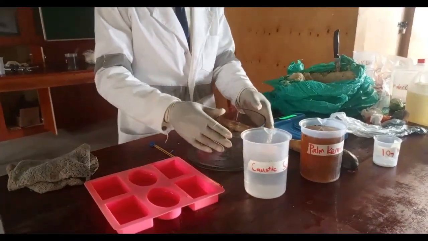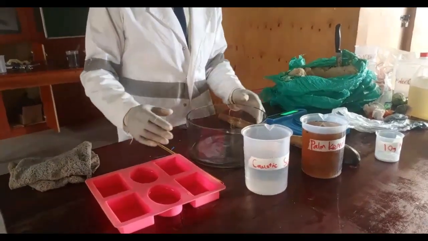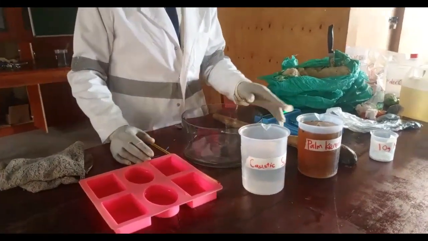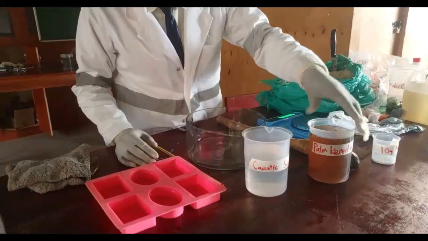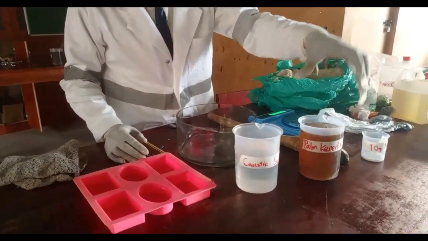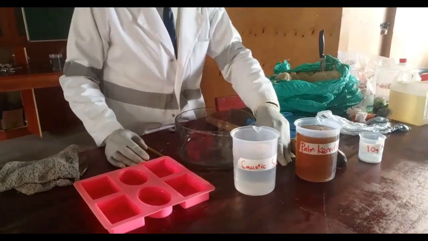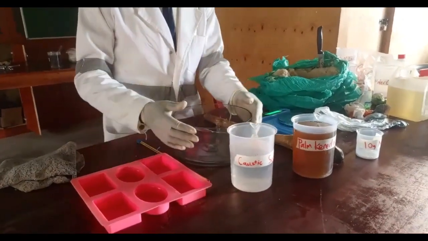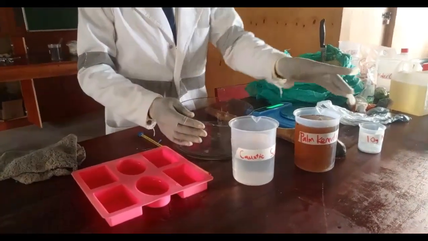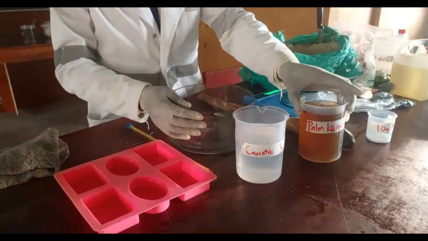Today we want to continue looking at other oils, and today we are going to be using palm kernel oil. In the previous session, we saw how we can use animal fat to make bath soap, and today we want to see how we can use palm kernel oil.